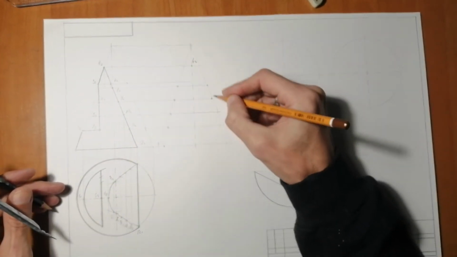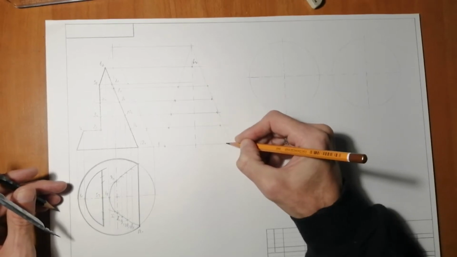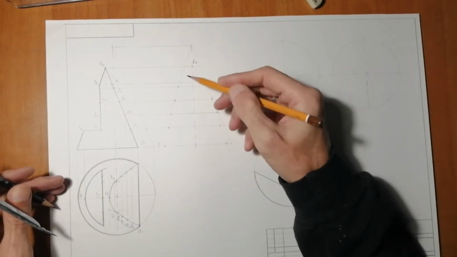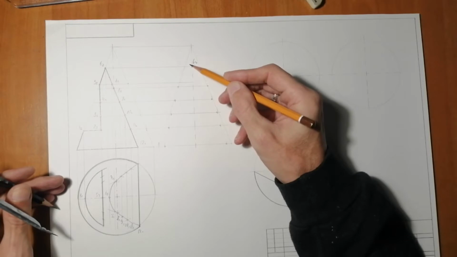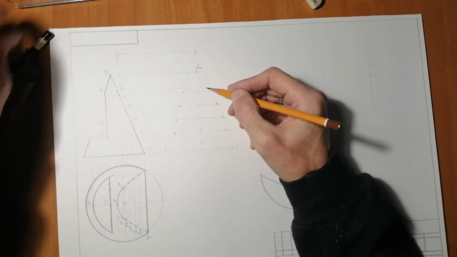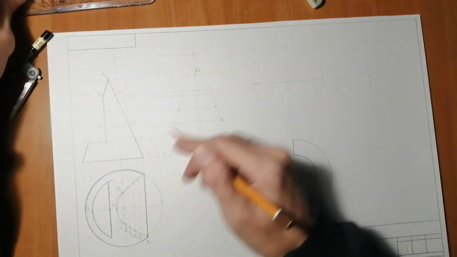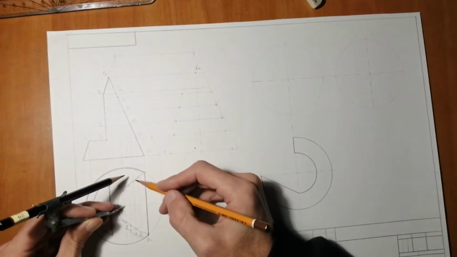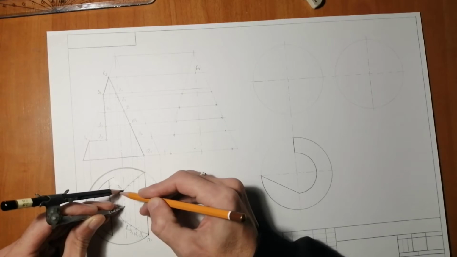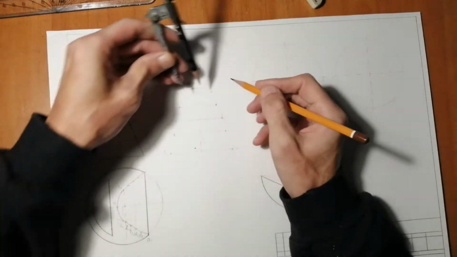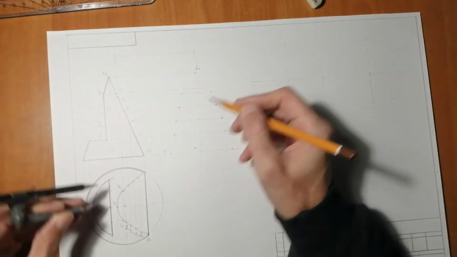I set new points on plane 3, and I have forgotten 7-2, 7-1, and I set a new point 7-3.